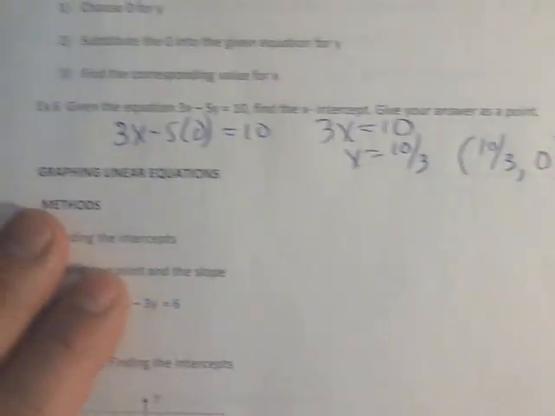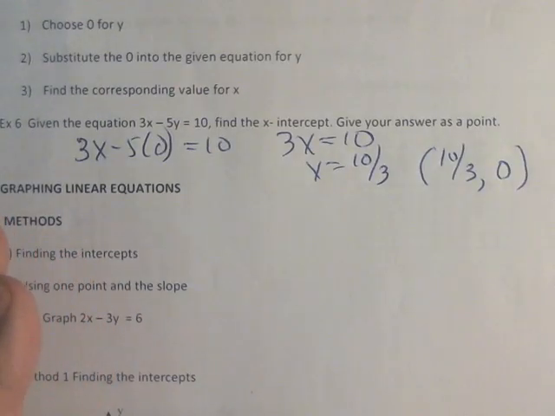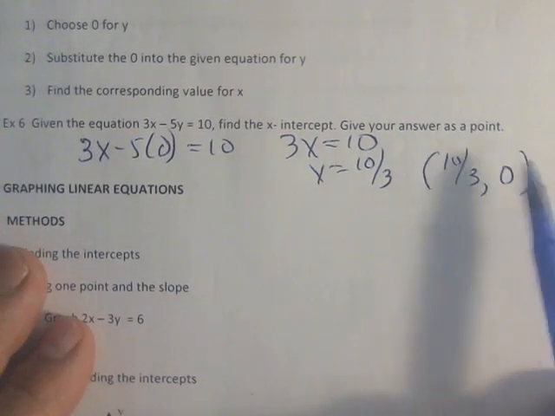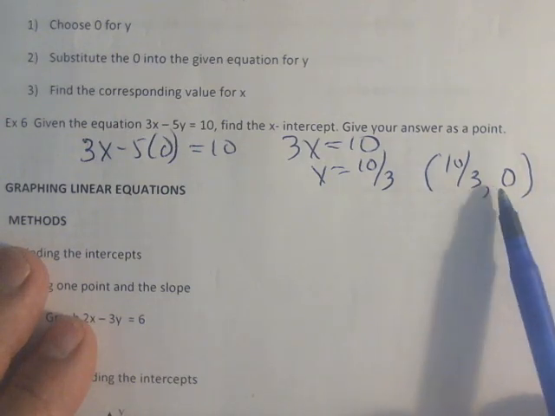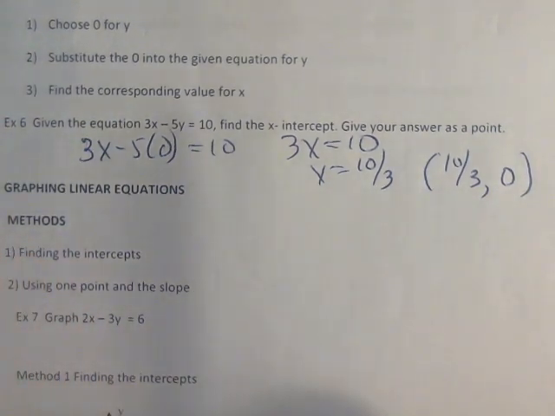So make sure when you put things in point form, you put them in there correctly. I often see students getting intercepts backwards. Okay, x, y. So just keep that in mind. Okay, so that's kind of finding your intercepts.